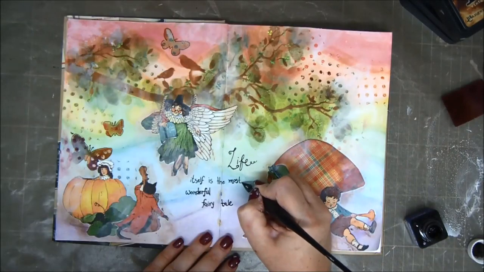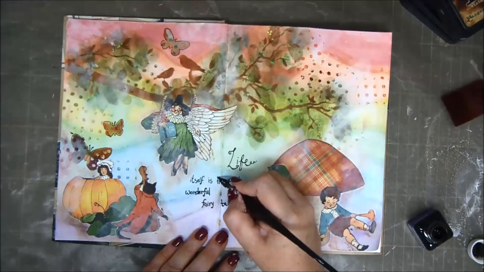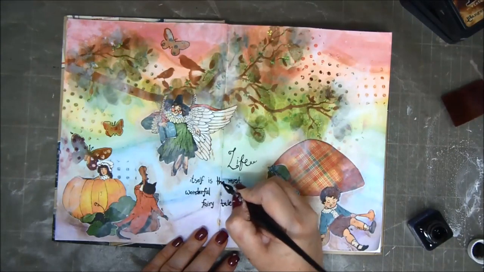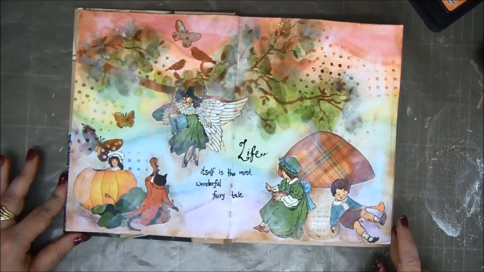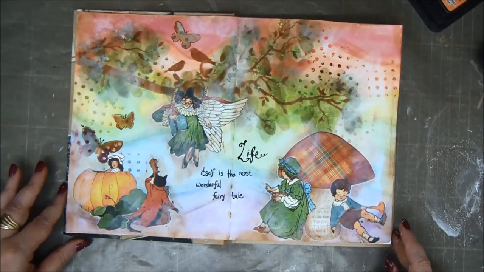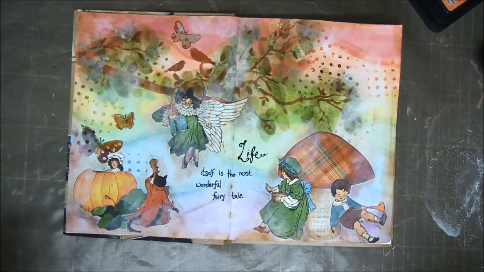The last thing to add is the text. This is an art journal page, so there is journaling involved. You don't have to add text, but it completes the scene. So this is my scene. I hope you like it and give it a try.